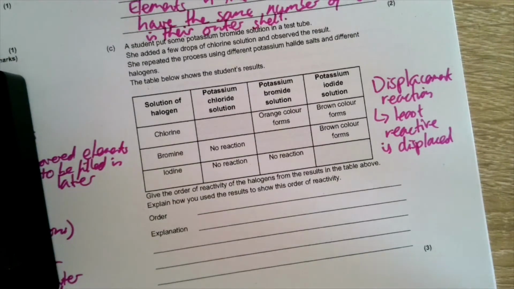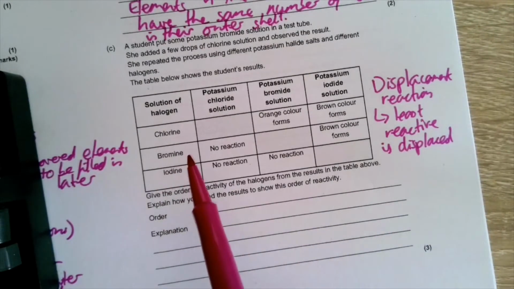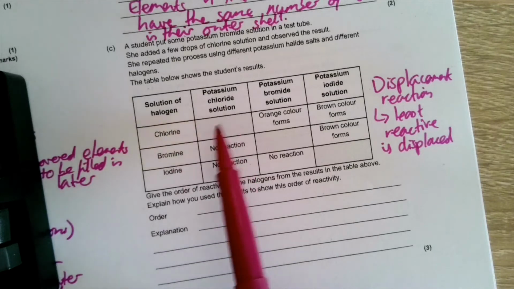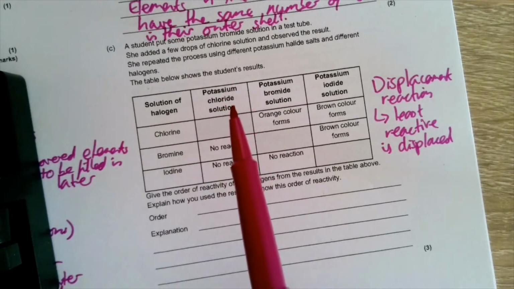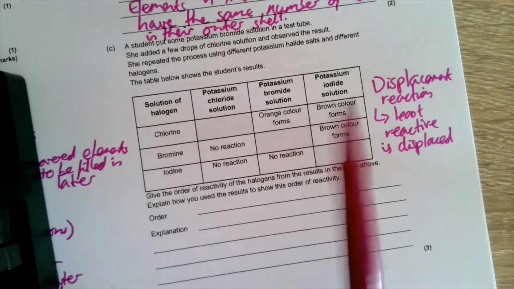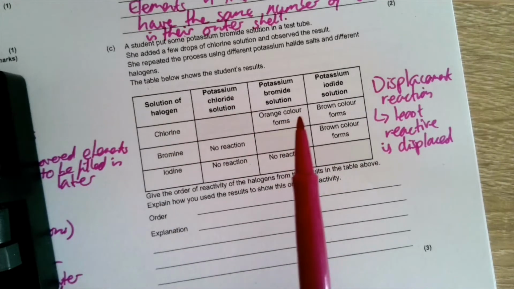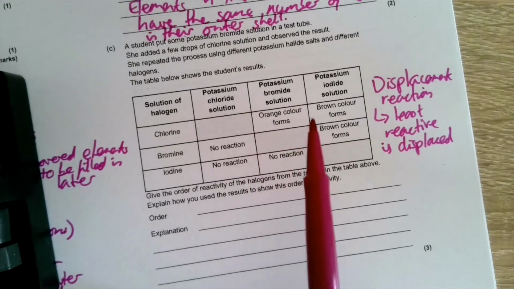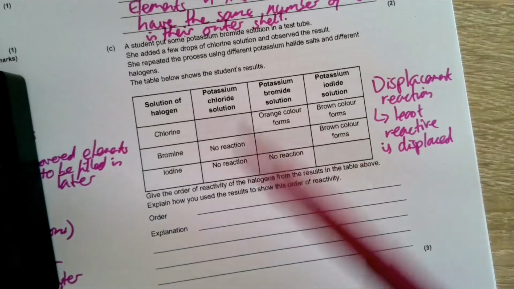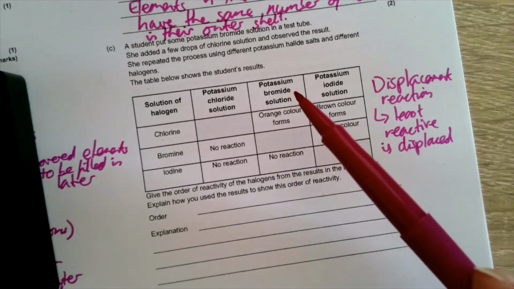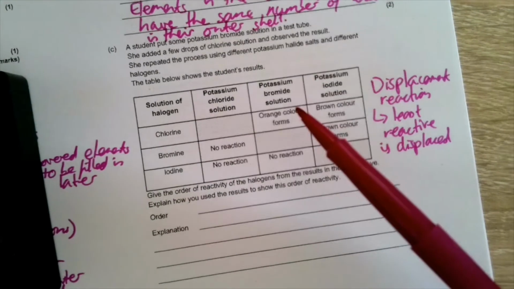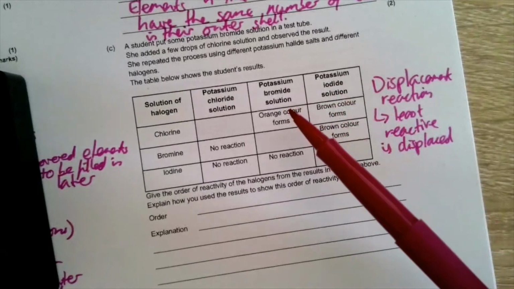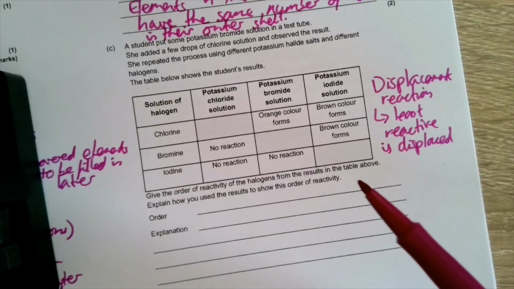So our chlorine, obviously when it reacts with itself, isn't going to change anything because they're the same reactivity. However, when we react it with potassium bromide, we end up with an orange colour forming, and that's because we've displaced the bromine from that solution. So we then form potassium chloride and bromine, and it's the bromine that causes that colour to be seen.